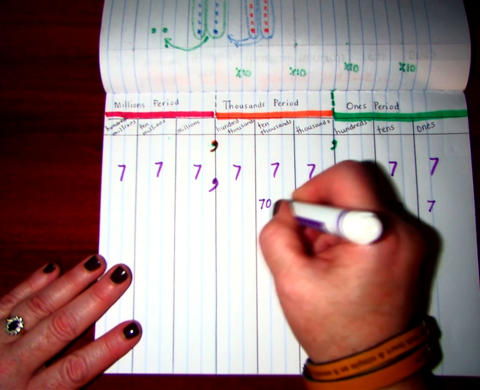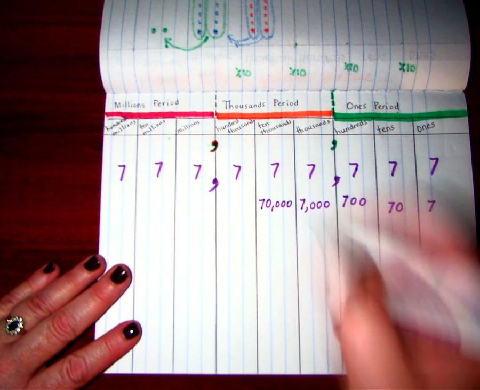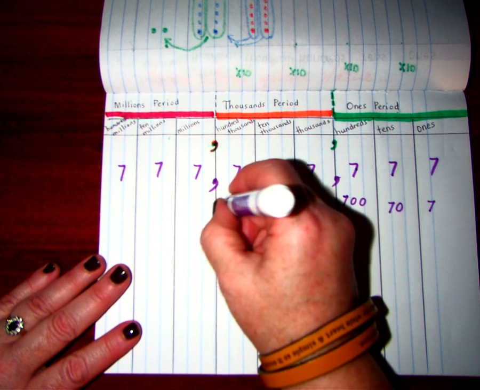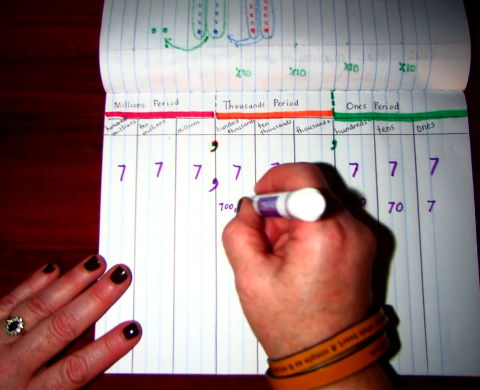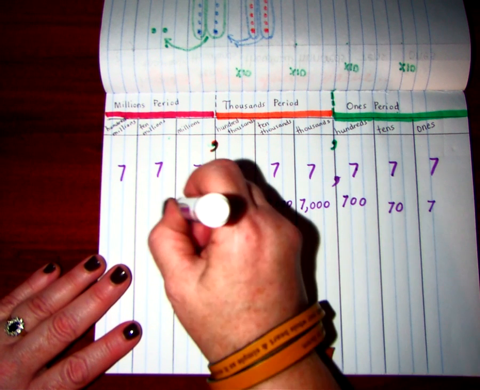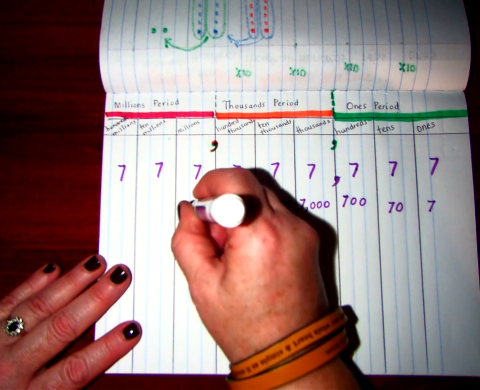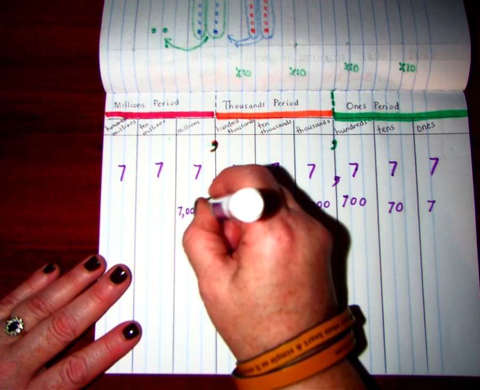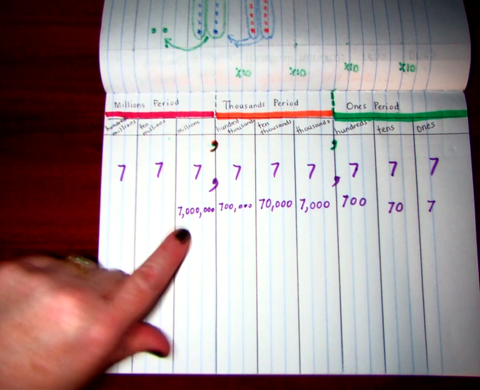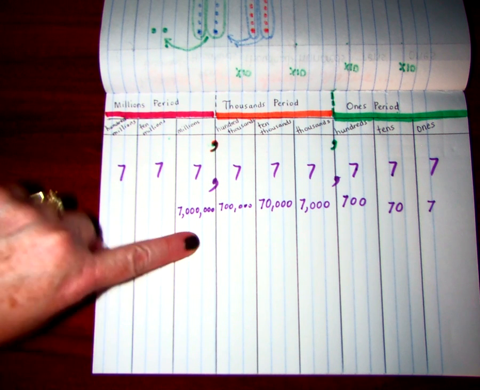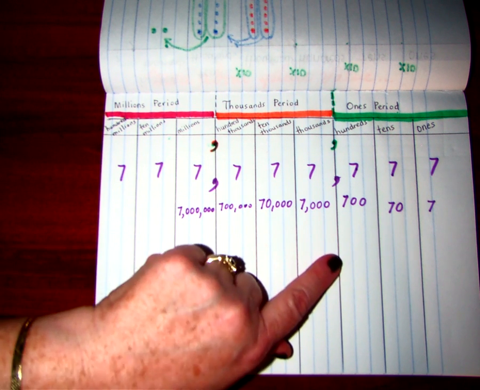Now, we get even higher. 70,000. 700,000. 7 million. And we're going to stop there because we're going to spend some time in these places going backwards.